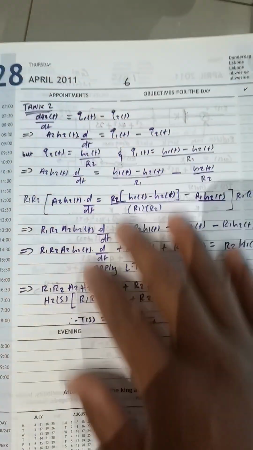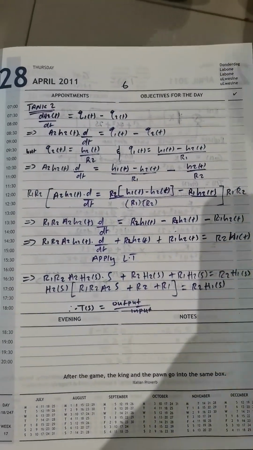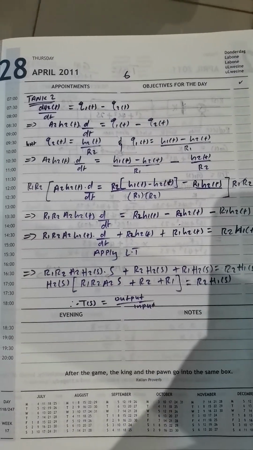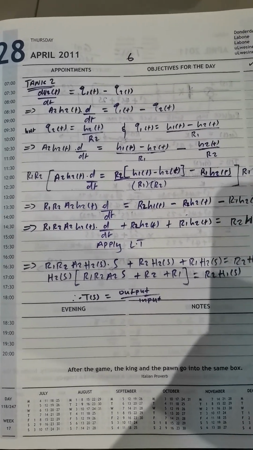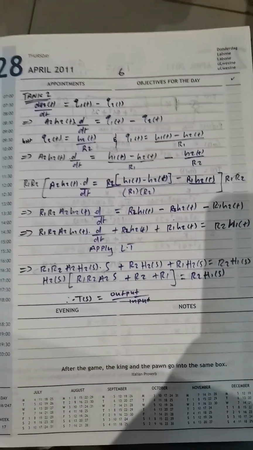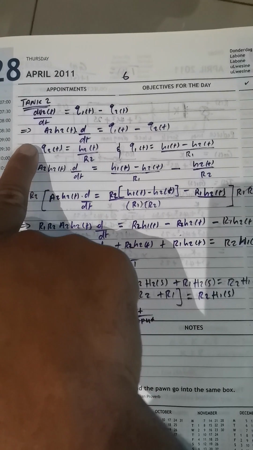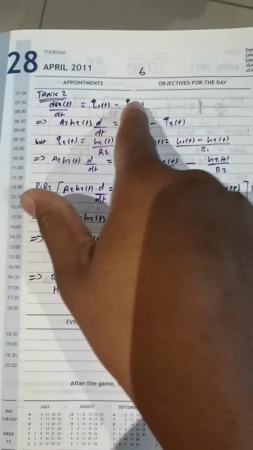Okay, now I will explain tank 2. The outputs of tank 1 are still the inputs of tank 2, because we did that in the non-interacting case. So the general equation is dV2 at t over dt equals Q in at t minus Q2.